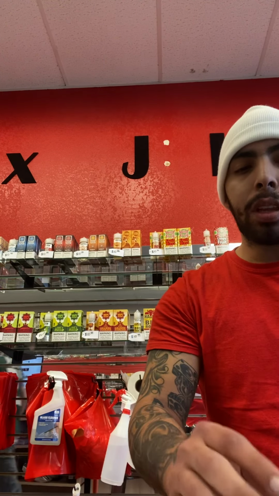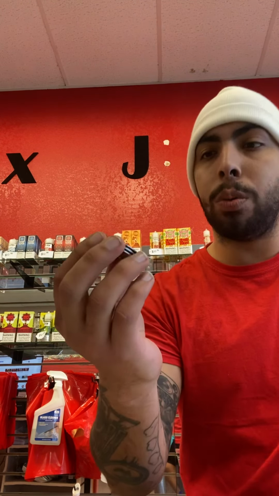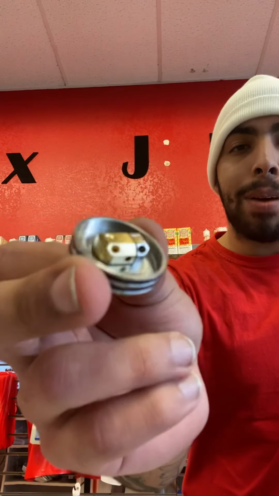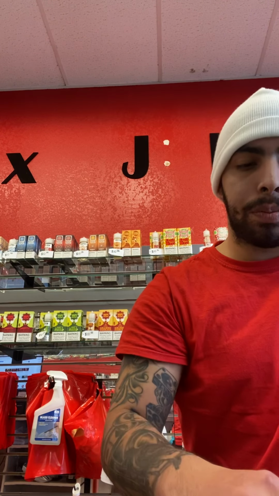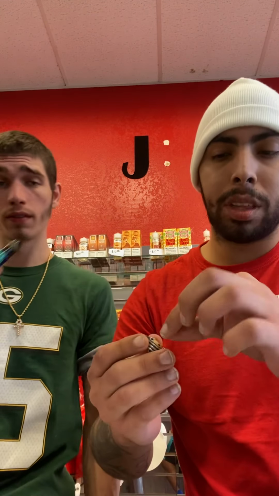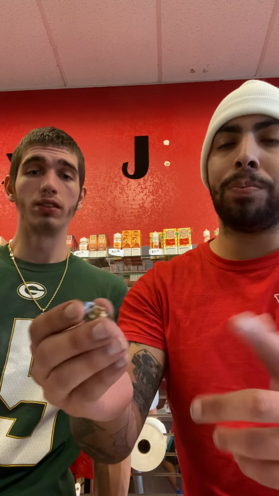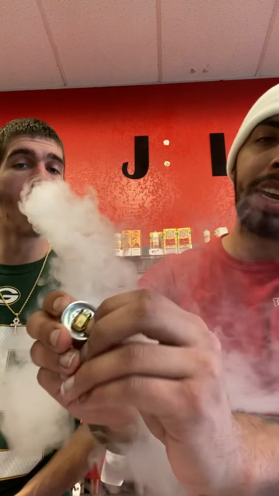But what I like about this little big O RDA is, with the RDA, you got your cotton and stuff, you got your coil, you tuck it in.